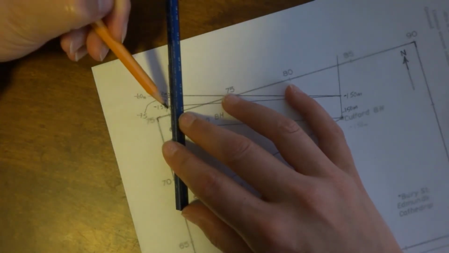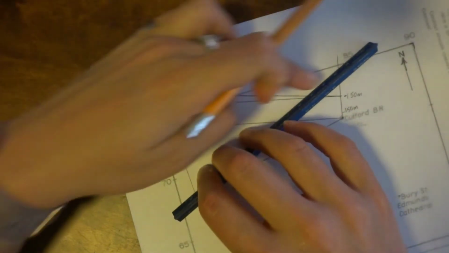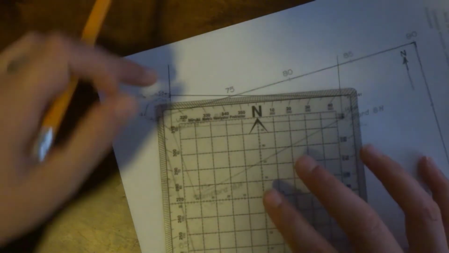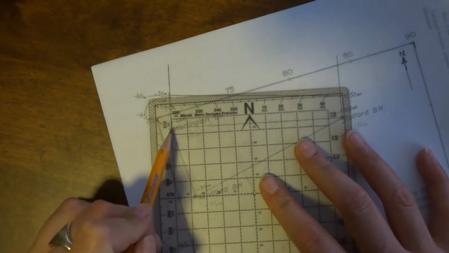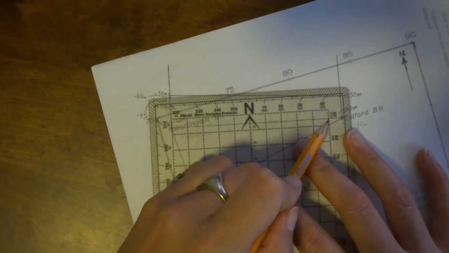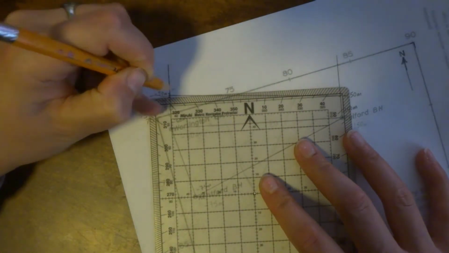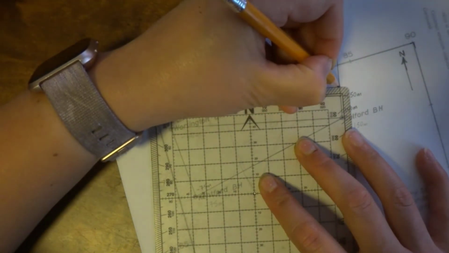And either we can transfer that minus 75 meters to the other side of the axis with a ruler, or we can use our Douglas protractor here by lining up the perpendicular line so it's parallel to the edge of the Douglas protractor, and simply draw that line across.